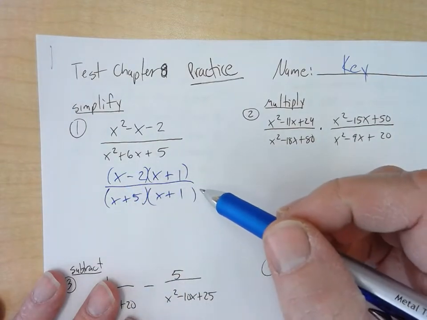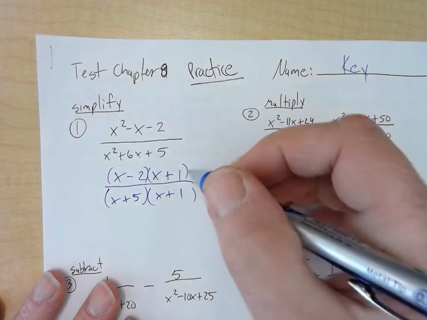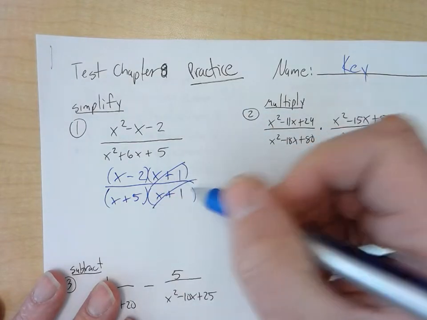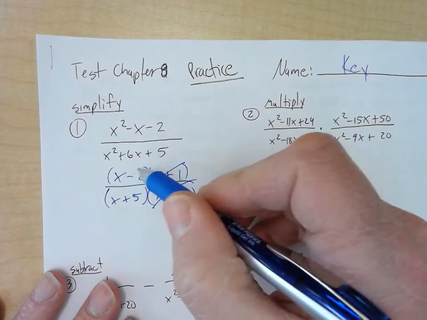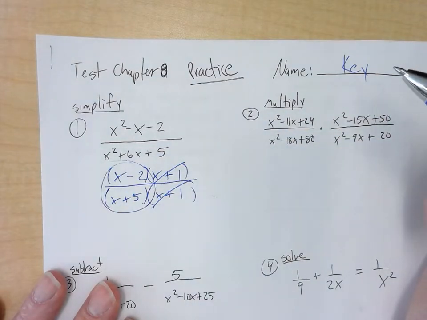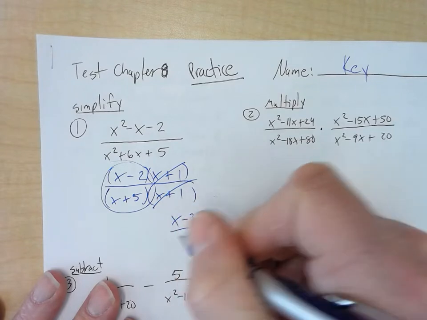So we are allowed to cross out the same factors always. The same thing divided by the same thing is 1. So it's not like it disappears, it just turns into 1. And then we have this left over. So the answer is x minus 2 over x plus 5.